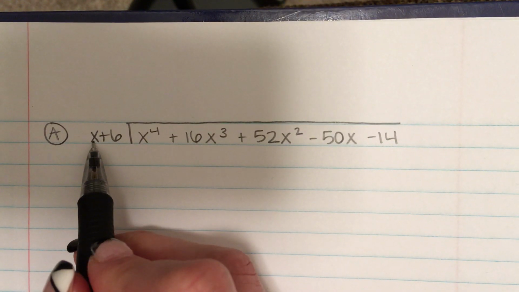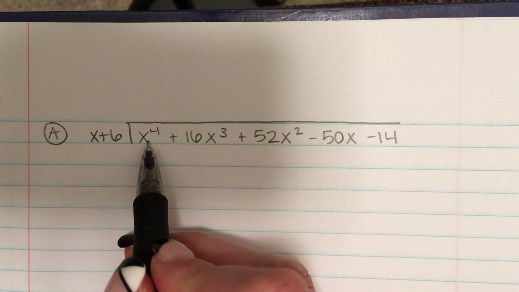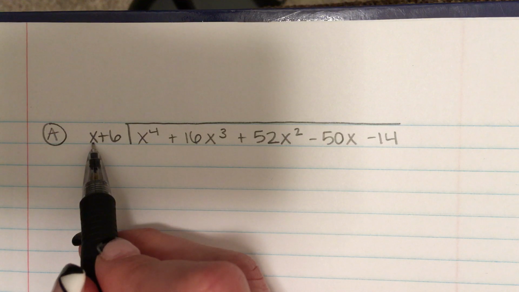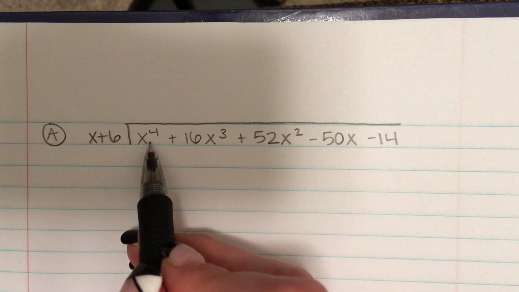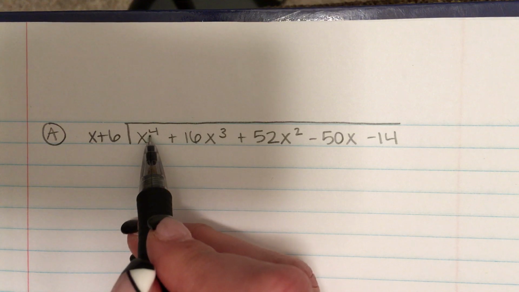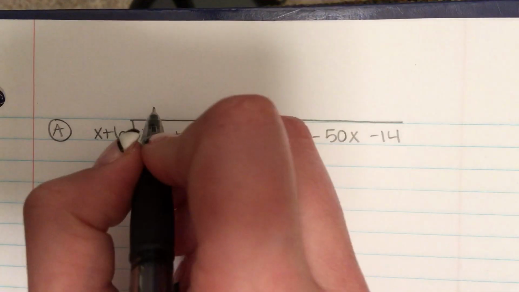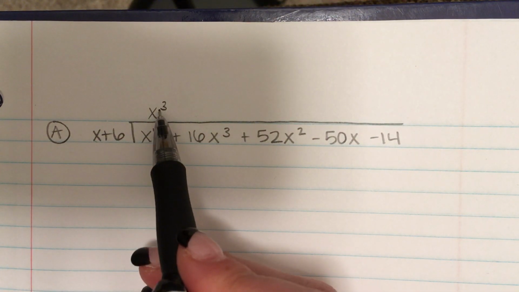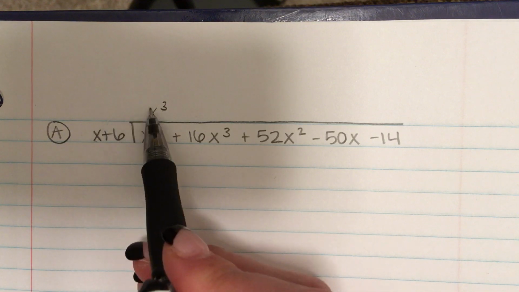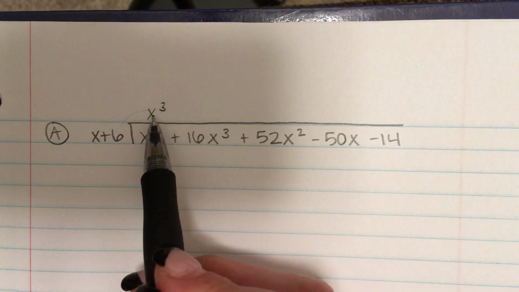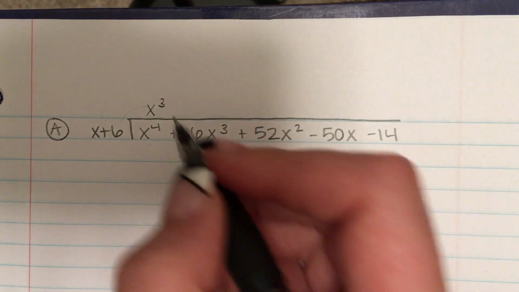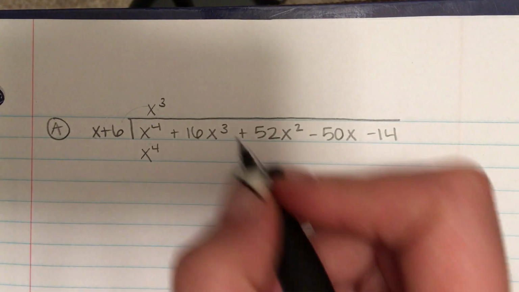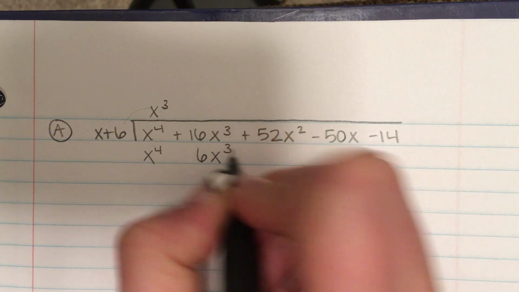you say, how many times does x go into x to the fourth? So x goes into, or you could say what does x need to multiply by to get to be x to the fourth? And then whatever that is, that goes up here. So that would be x to the third. Once you're done with that step, you take the top and you multiply it by each of these pieces and you write them underneath. So x to the third multiplied by x is x to the fourth. X to the third multiplied by 6 is 6x to the third.